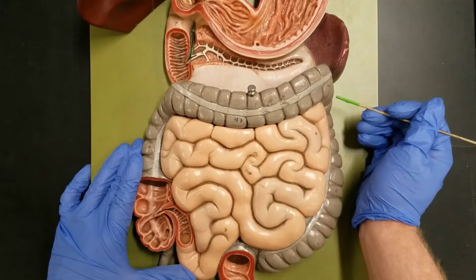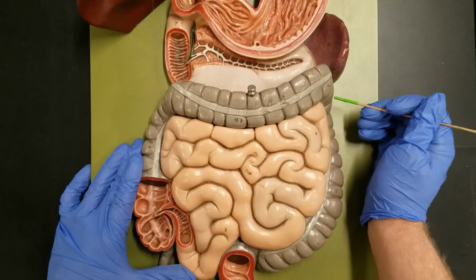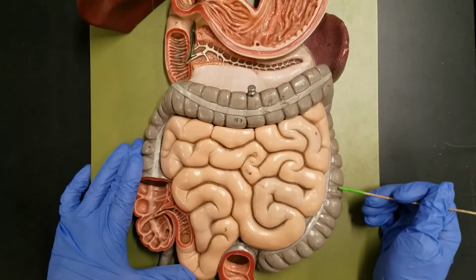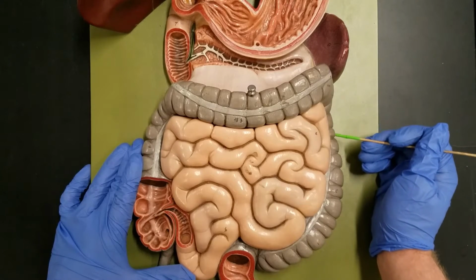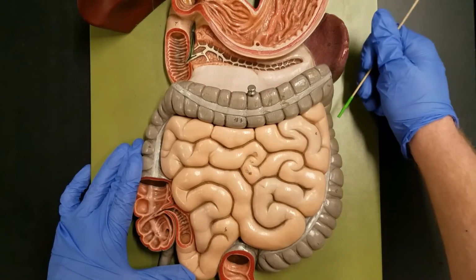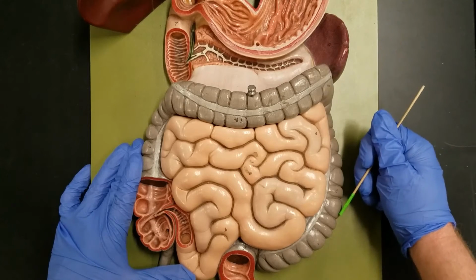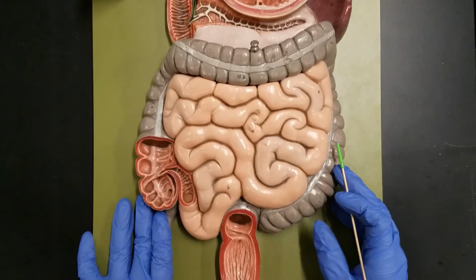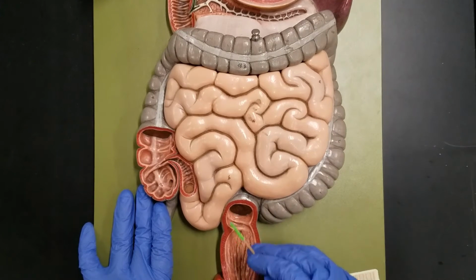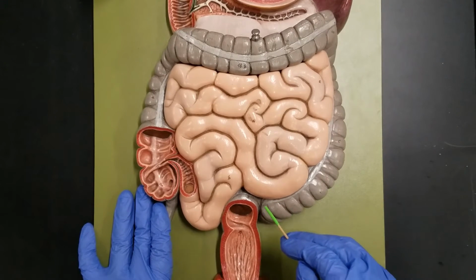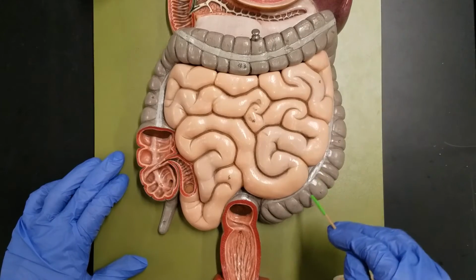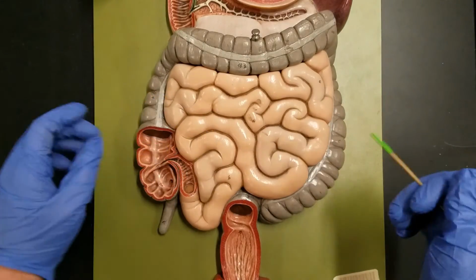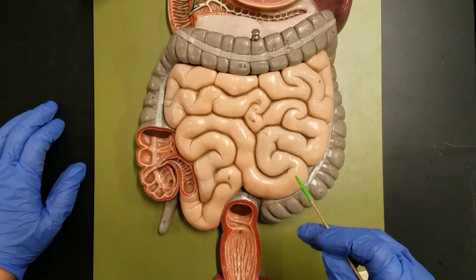As our left colic flexure turns us, we start to travel down the left side of the body. This portion of the colon is known as the descending colon because we're traveling down the left side. At the bottom of the descending colon, we get to this kind of S-shaped region. This S-shaped region down at the end is known as the sigmoid colon. Sigmoid means sigma-shaped or S-shaped.